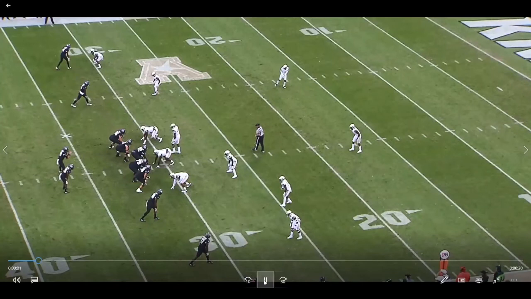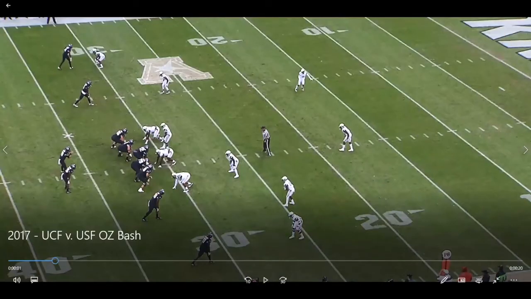UCF combined bash with their sprint out passing game, right? So the offensive linemen are going to be kind of reach blocking to the right, like they're sprint out pass protecting. These two receivers down at the bottom are going to be running a quick game concept, and the quarterback's going to read the defensive end to either hand off on the sweep or to execute the sprint out passing concept. And I thought that was pretty cool.